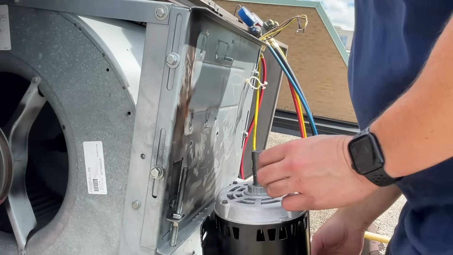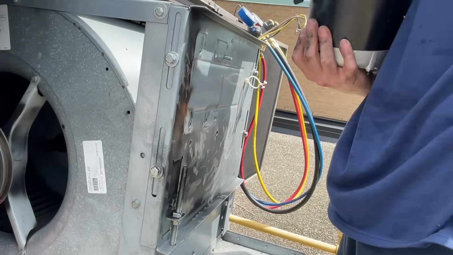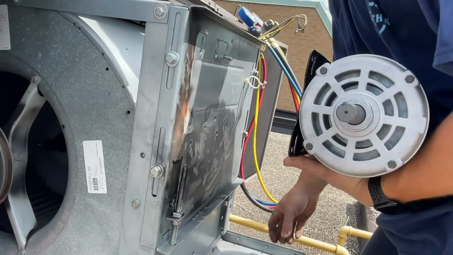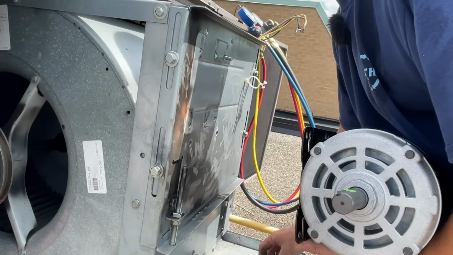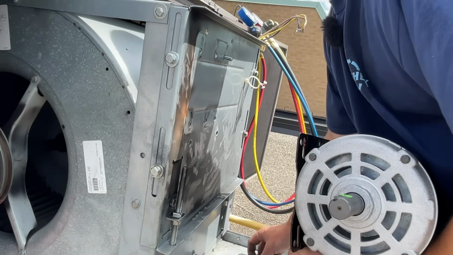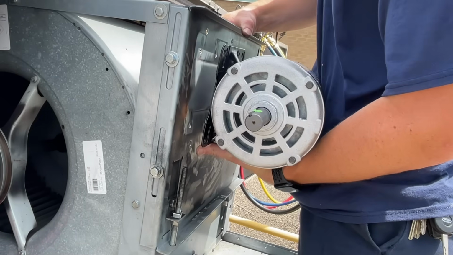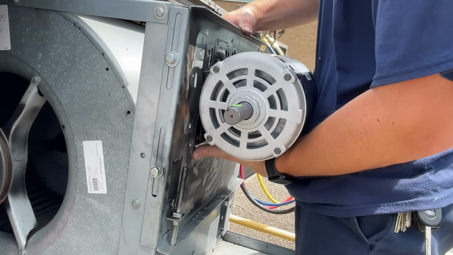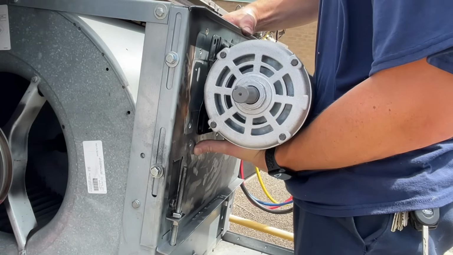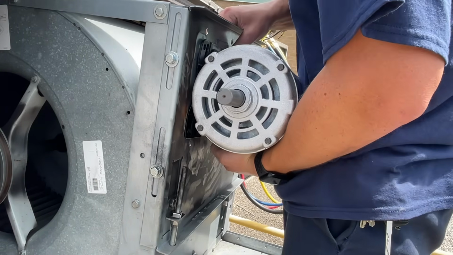This is the hardest part about changing one of these motors by yourself. Like this one here is maybe, I don't know, 35, 40 pounds. It's just a guess, but when these aren't spot welded on, it's not easy to hold this in the air on your own.